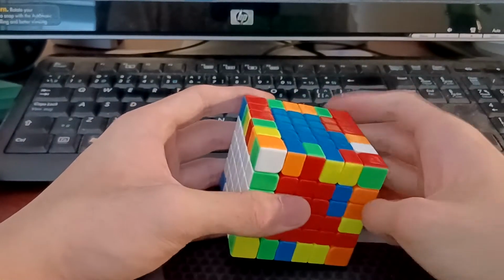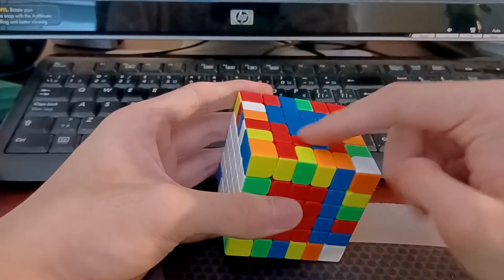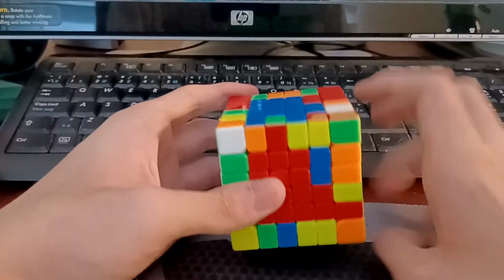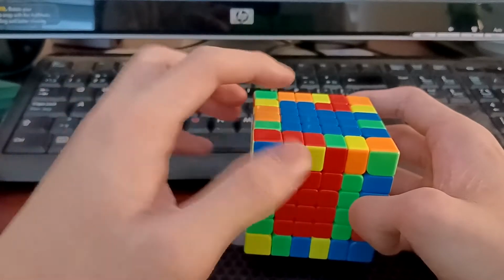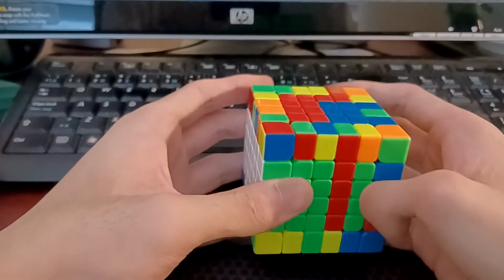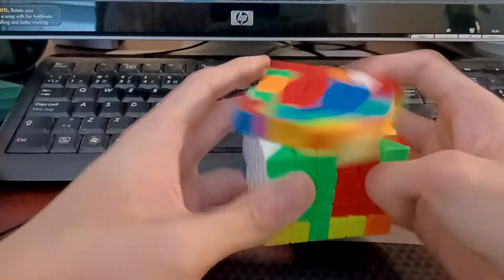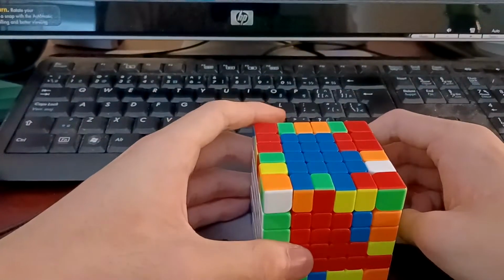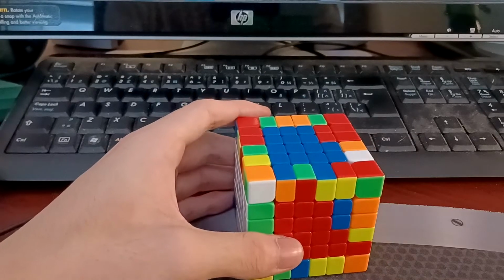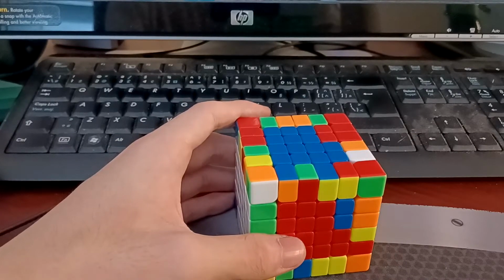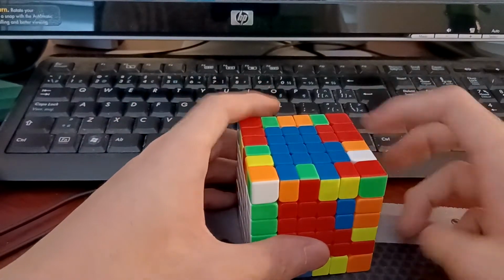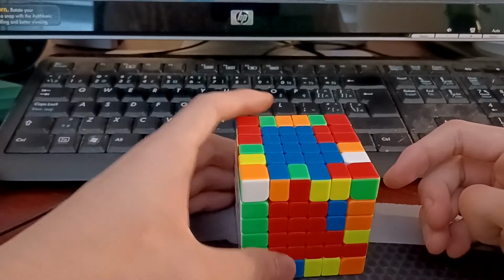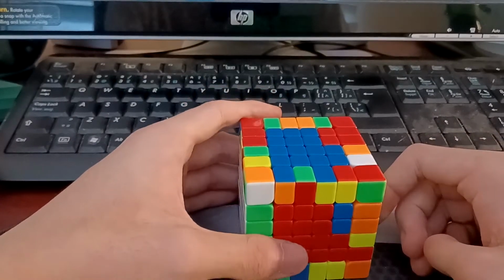annoying in my opinion. So instead of solving it like this, inserting this pair of three pieces and then doing a commutator for the last one, you can do R wide, U, U prime, and then slice these two layers like that, and undo that, and faster. So this is basically kind of like a block commutator, but with a corner and an oblique instead of two obliques like you would on two edge centers on 7x7. So yeah, one more time.